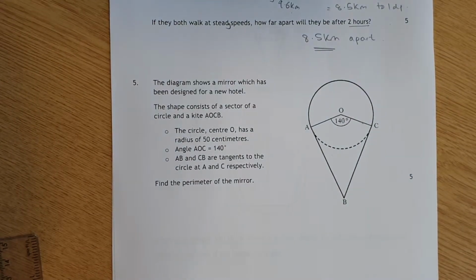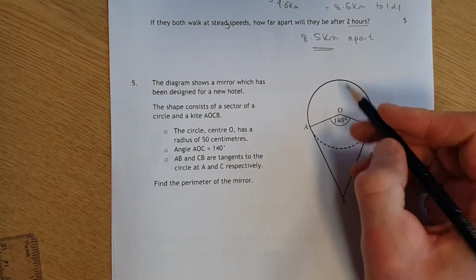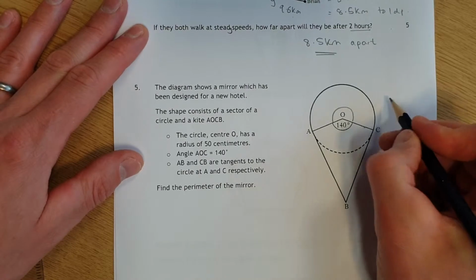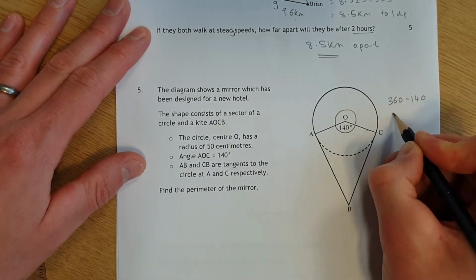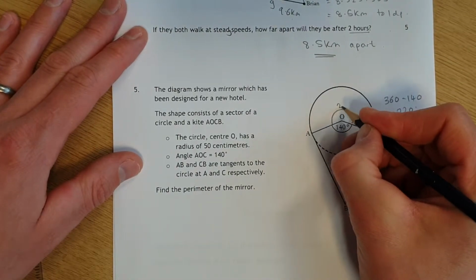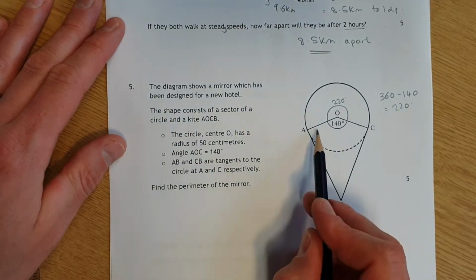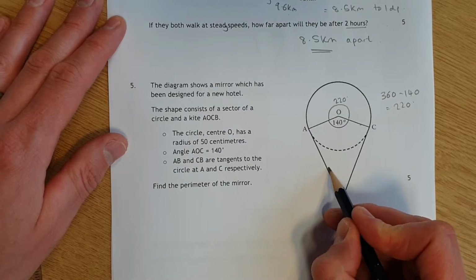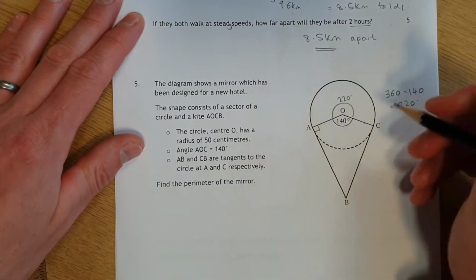So we're given a variety of bits of information. So if I want to find out this length here, that's going to be the major arc. So I need this angle. Well, that's 140. So if I take that away from 360, I get 220 degrees. So that's my angle in here. I also know that I've got a radius here. That's a radius here. And a radius and a tangent meet at 90 degrees.